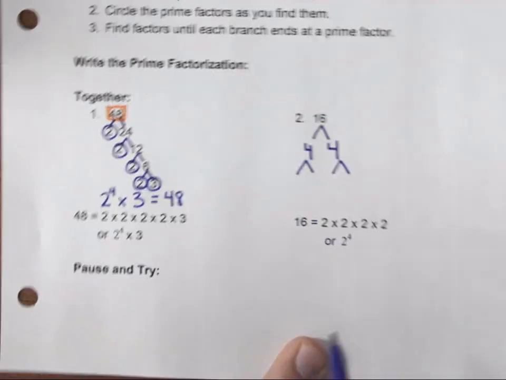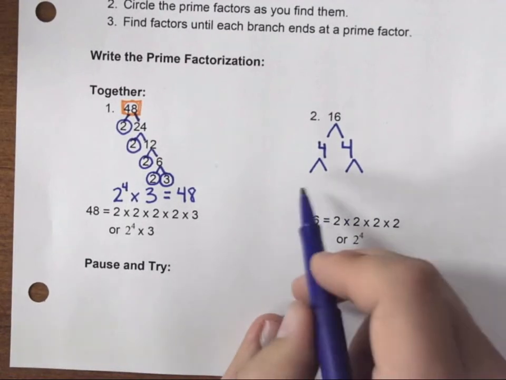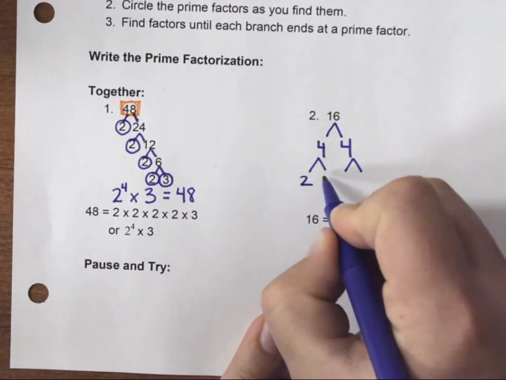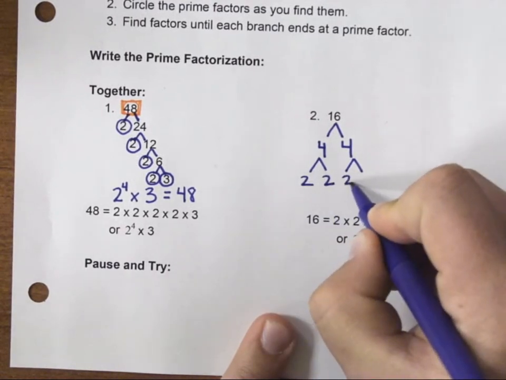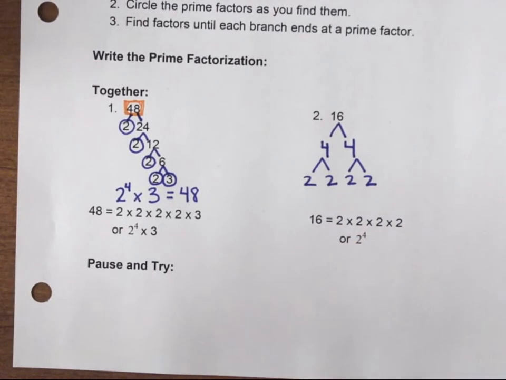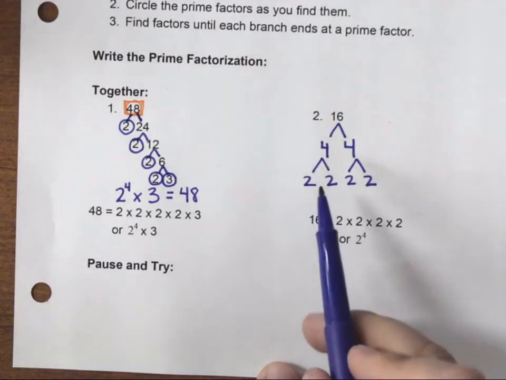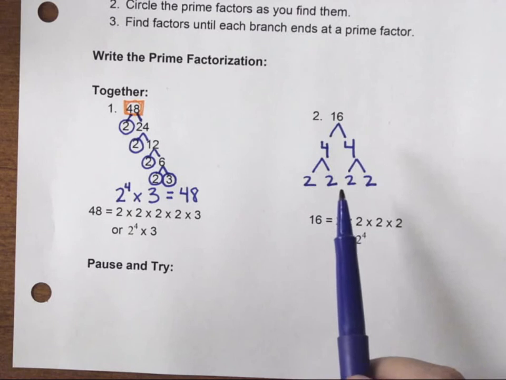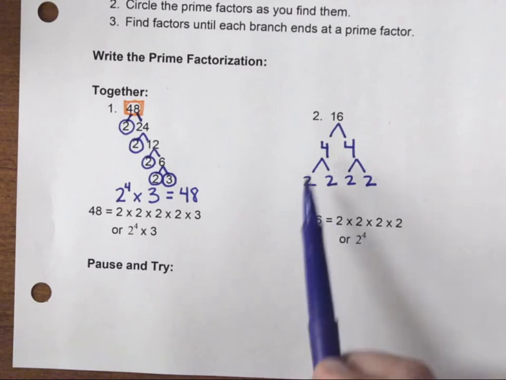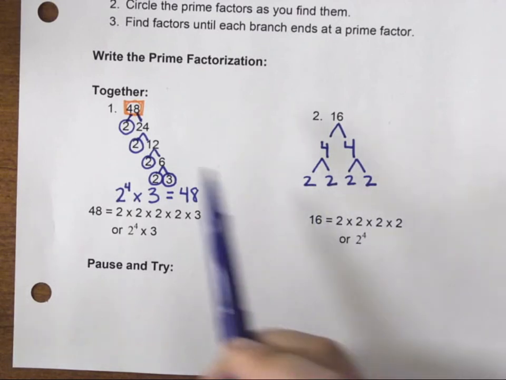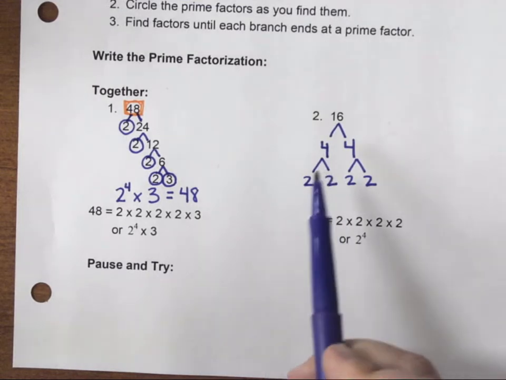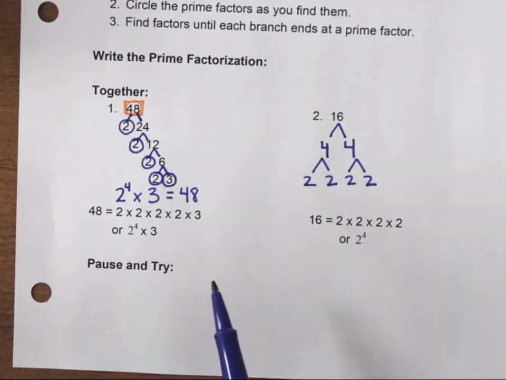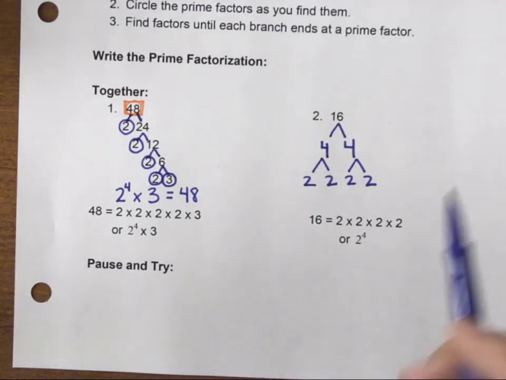Okay, well, how do I get to 4? Well, 2 times 2 is 4. And 2 times 2 is 4. Okay, notice how I never use the factors 1 or 4. Okay, I know that 1 and 4 will always work for any number. Okay, but I'm never going to use 1 in a factor tree. I'm always going to use something that is 2 or greater.